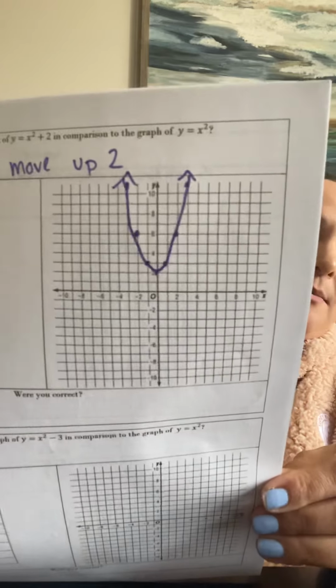I'm going to graph them. Negative 3, 11. Negative 2, 6. Negative 1, 3. 0, 2, so on, so on, so on. And I do see that I was correct, that I did have a parabola that just moved up 2 spaces. So it says, were you correct? I'm going to say yes.